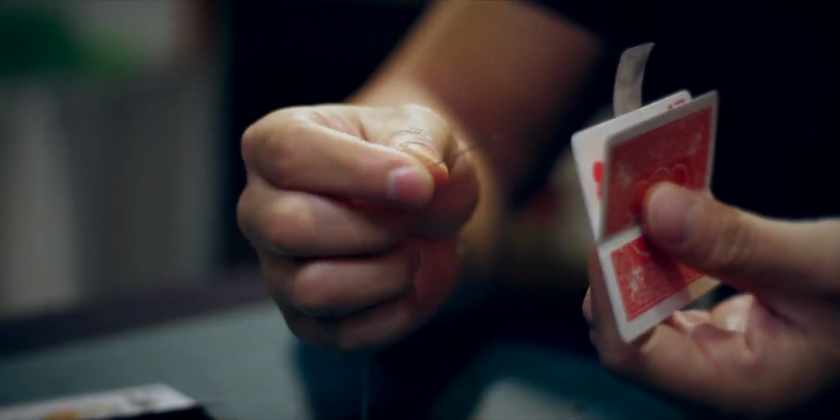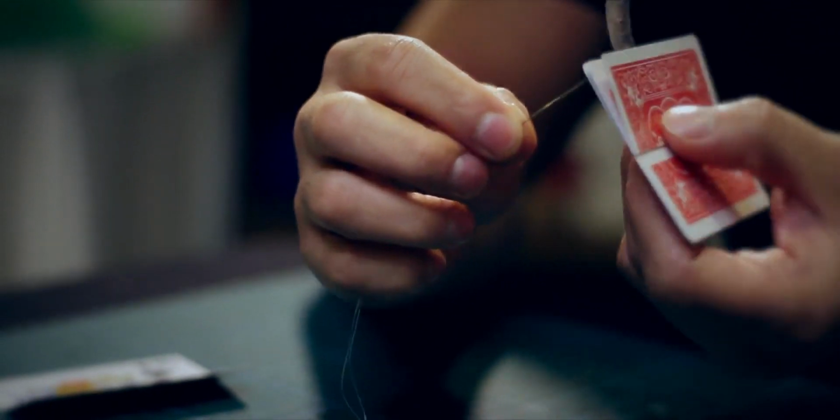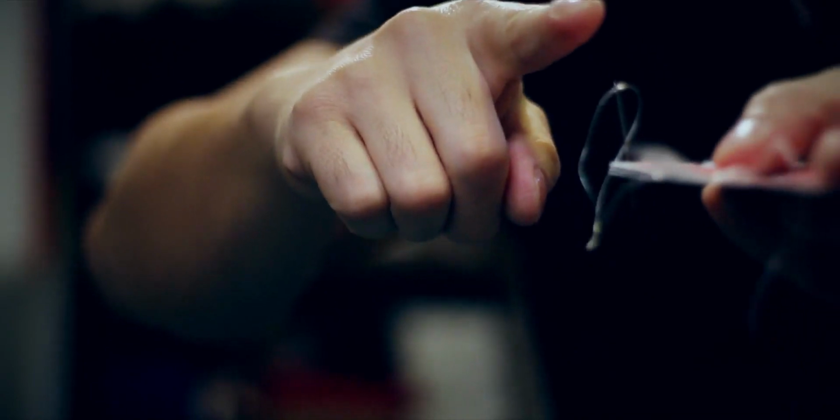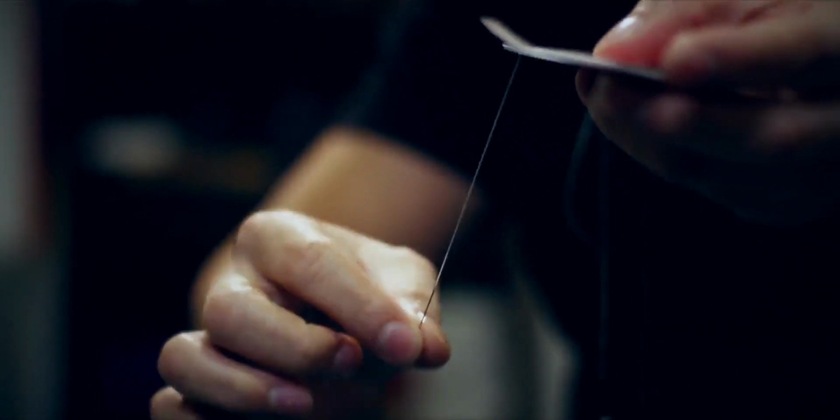Right here. So you're gonna take this card and you're gonna find the hole. Okay, you're gonna poke it from the bottom of the card. From this side, you're gonna poke it right here. So from the bottom to the top, and then from the top to the bottom, just like that. Okay, it's gonna be like this. From the bottom to the top, bottom.